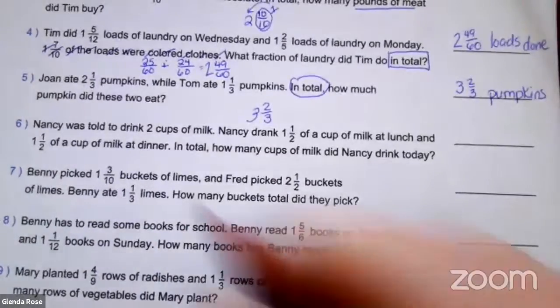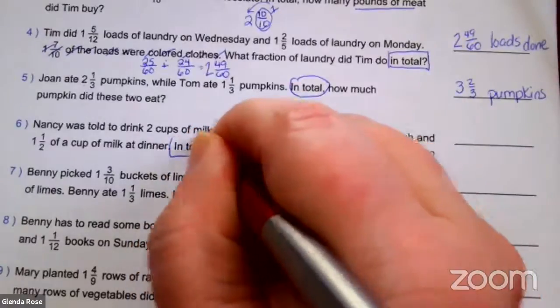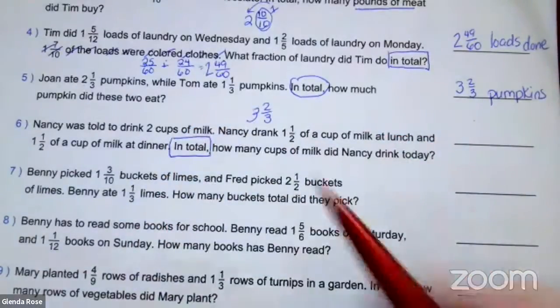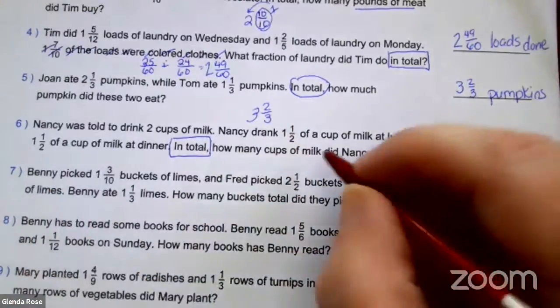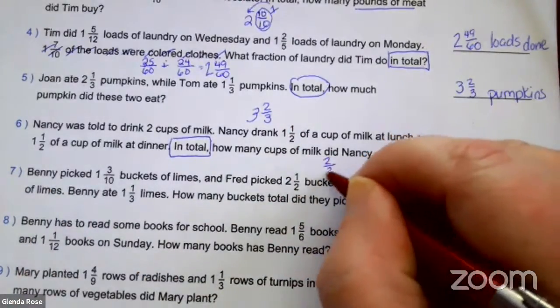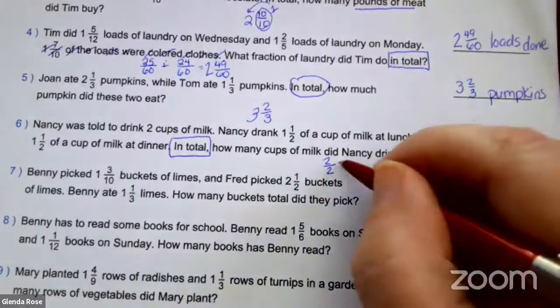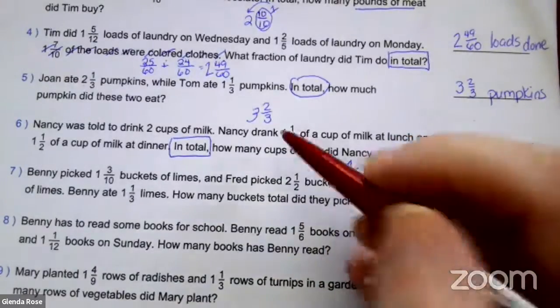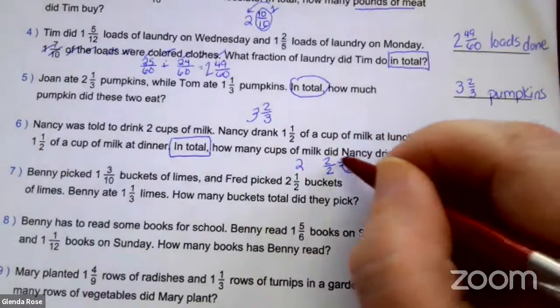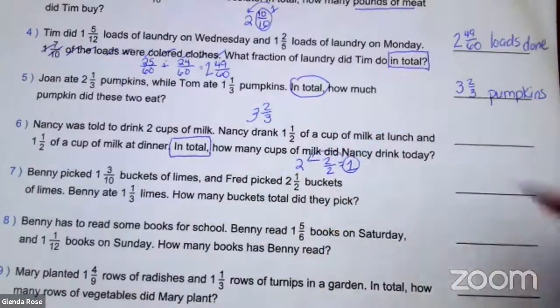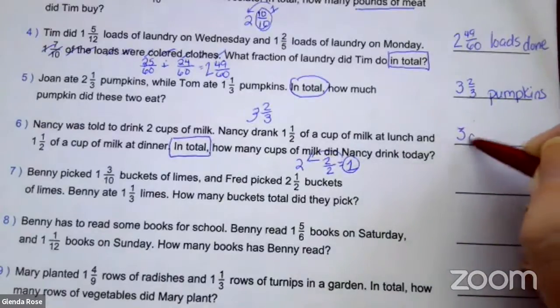We're looking for in total, which is our key word here. In total means to add. So 1 and 1/2 and 1 and 1/2. 1/2 and 1/2 would be 2/2. That's equal to 1, right? So we're going to add our whole numbers. 1 plus 1 is 2. And then we're going to regroup this by adding it into the whole numbers. And we get 3 cups.